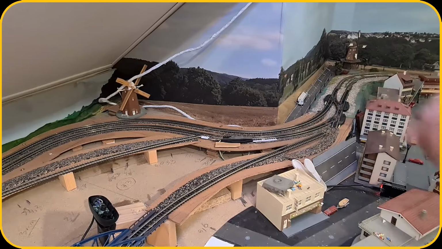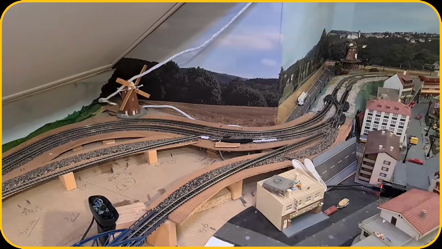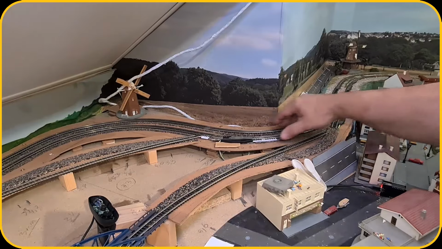So this turnout, I either would like to have it here or move it a little bit over here. If I'm gonna do that, that means that I need to redesign that section. And I either need to raise a little bit of Kevin's yard, which is still possible, because that's no issue. I can put a little bit more height to it, but I need to change these curves.